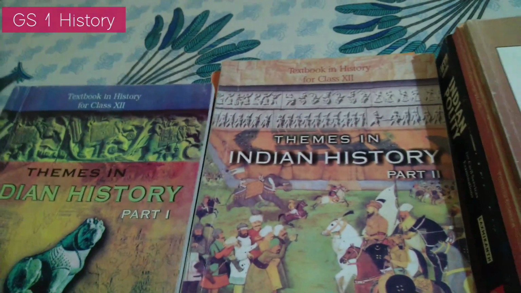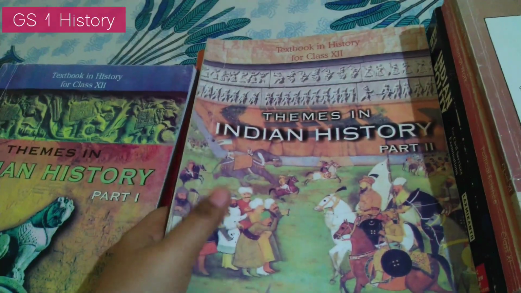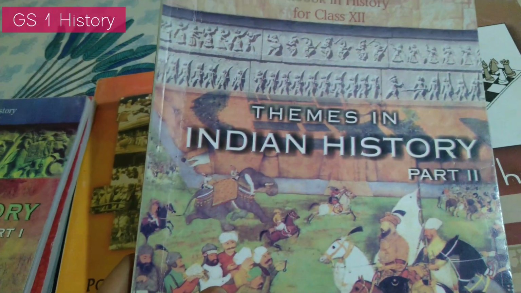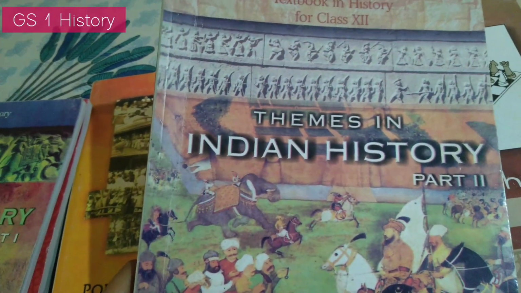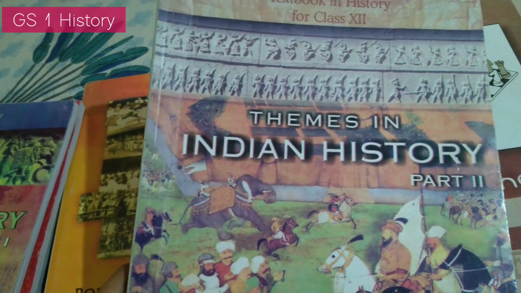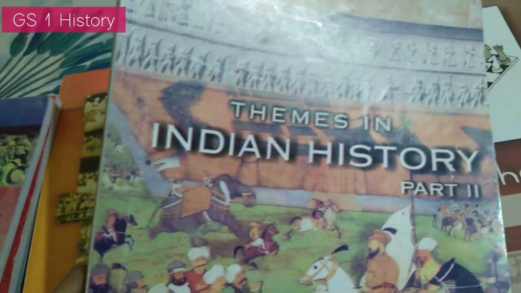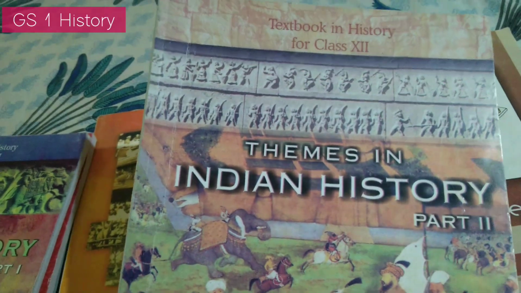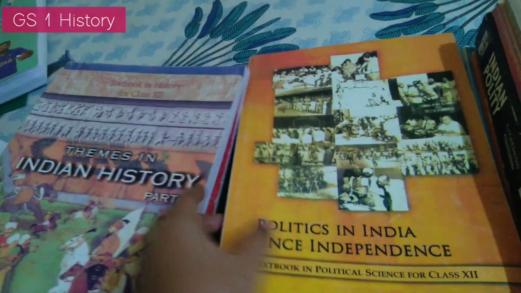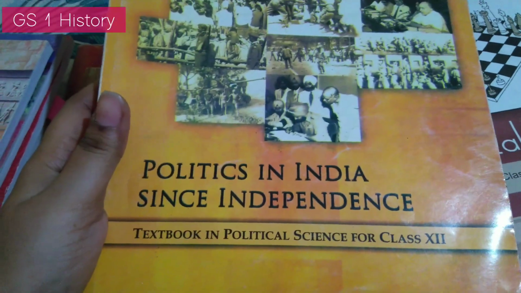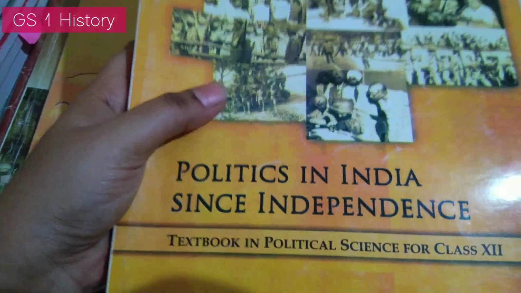Here I'm just referring to part 1 and part 2 because more or less for modern India we will refer to Spectrum. That is more than enough for modern India. So this is part 2. Both are of 12th class NCERTs itself. These are new NCERTs. And this is Politics in India since Independence. This is class 12 NCERT. This is mostly important for the post-independence part.